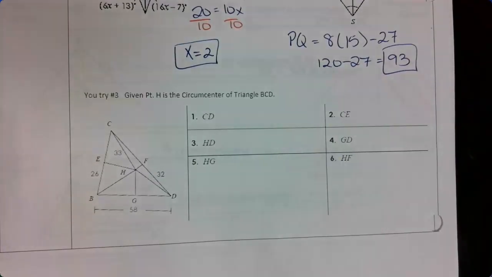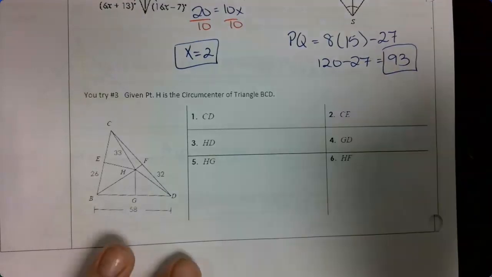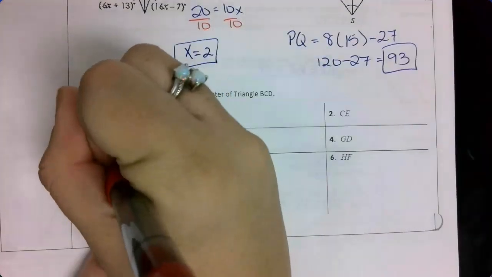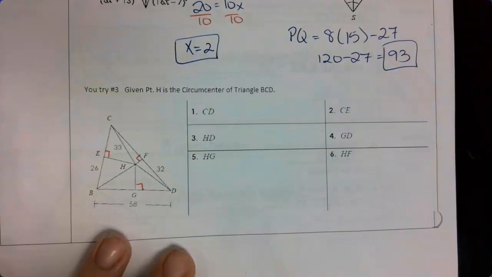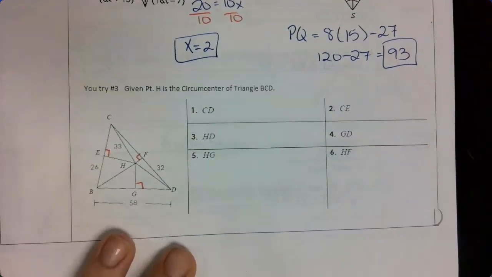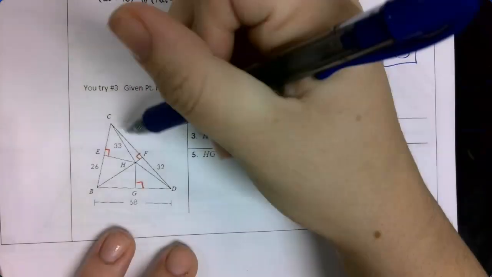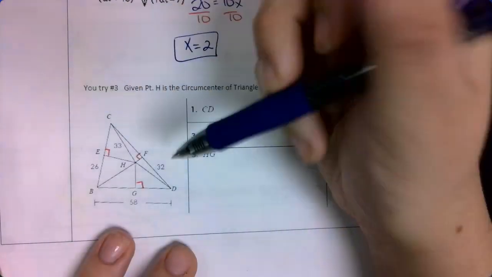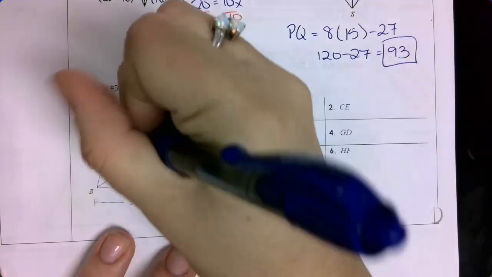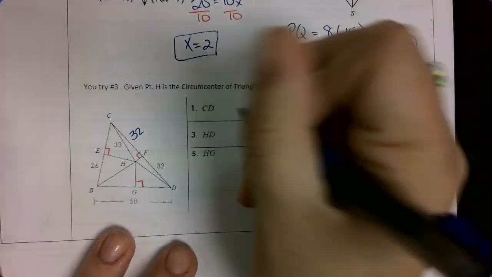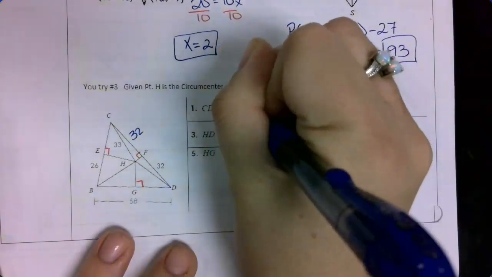So this last one tells me point H is the circumcenter of the triangle BCD. What that tells me is HG, HF, and HE are all right angles. The first thing it wants me to find is CD. So this entire outside length. I know FD is 32. So CF is also going to be 32. CD is the entire length, so I just add the two 32s together.